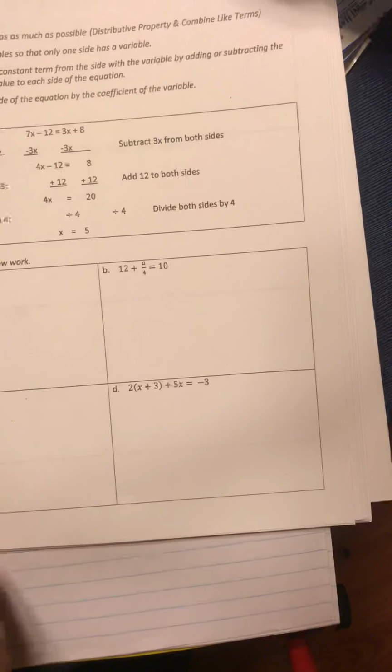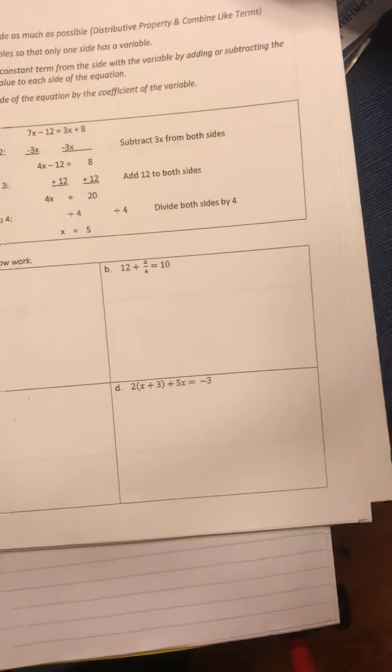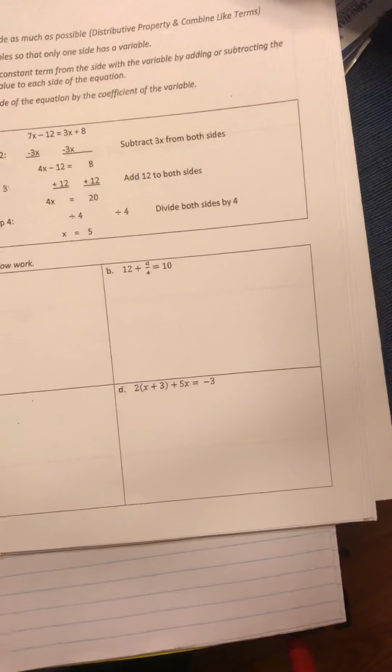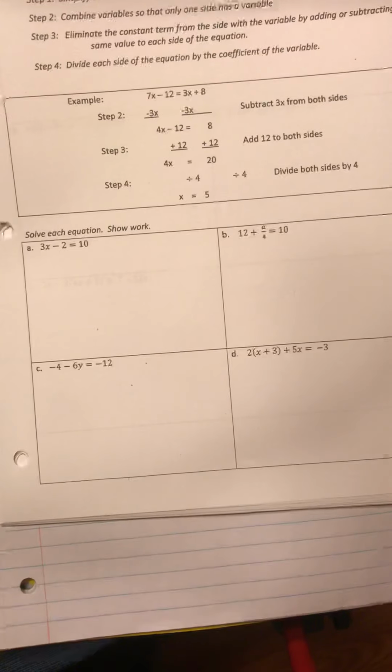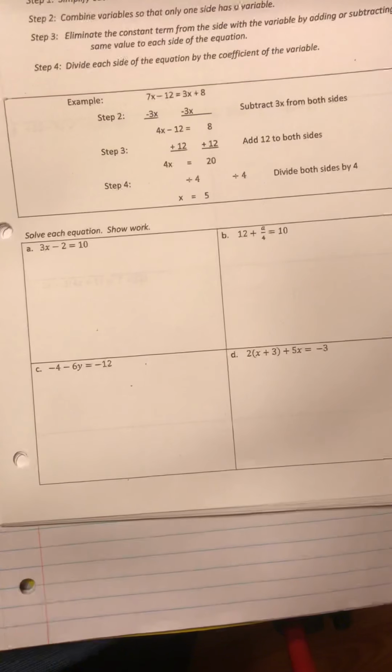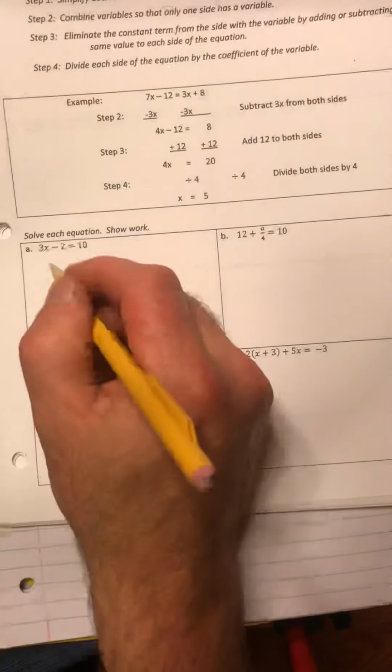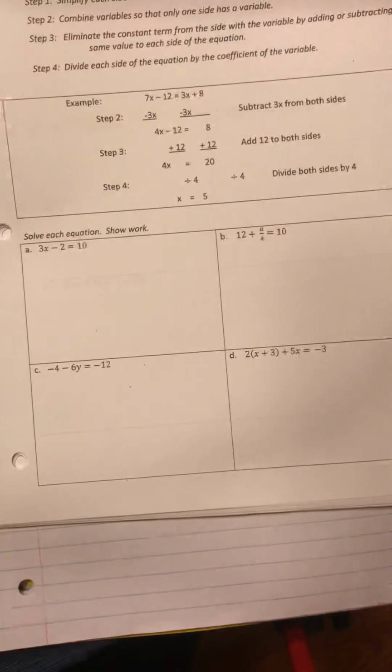Alright, so today we worked on solving linear equations, and I wanted to work out a couple of examples for you guys that weren't able to be with us in class today. So let's start with A. Okay, standard equation, two-step. We worked on this in Algebra 1.